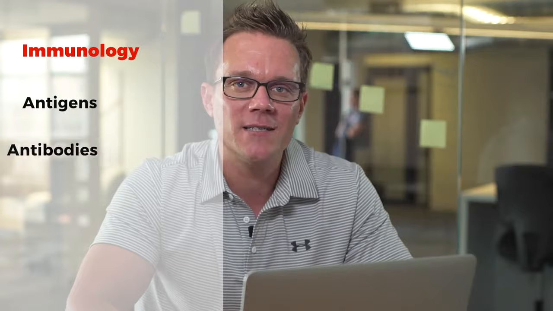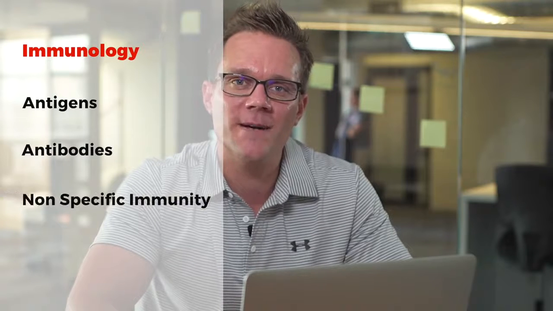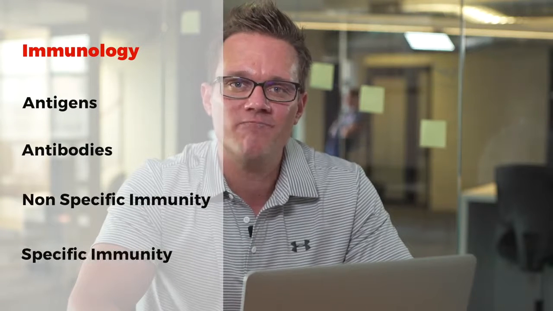Okay guys, now we're going to hit immunology. I love this section. It has about 13 questions and I think we can get every single one of them right. When you organize this section in your mind, you want to start with antigens and then antibodies, non-specific immunity, and specific immunity. It's as simple as that.